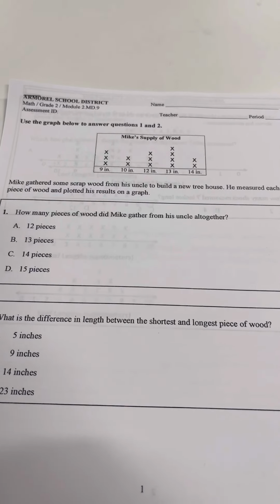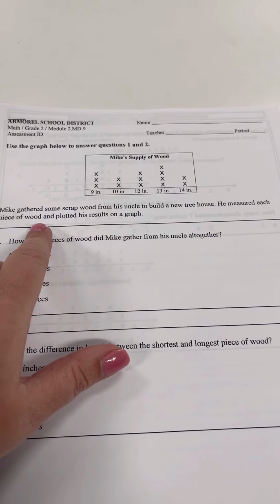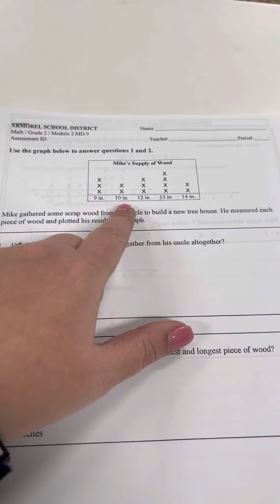All right, boys and girls, I'm going to read today's test to you. You're going to have to really pay attention. I'll help to try to explain some of them. So we've got a graph here.